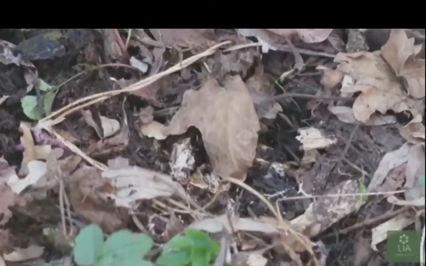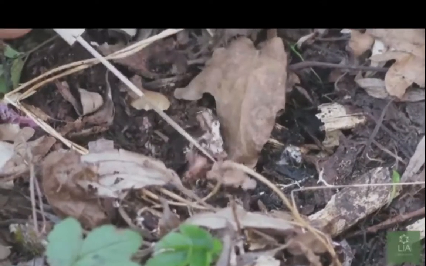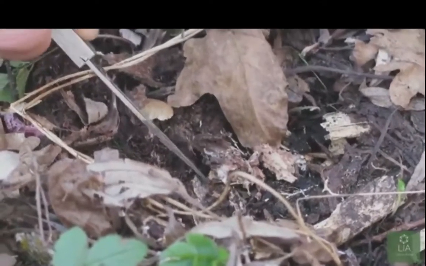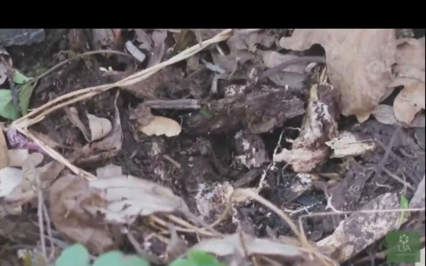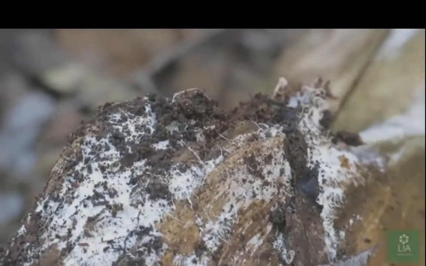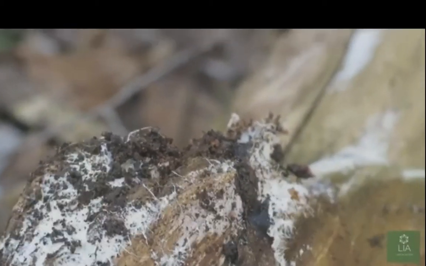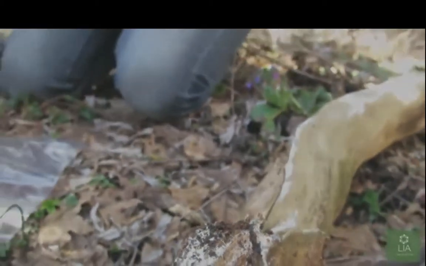So this is rhizomorphic. Those look like dead roots, though. Yeah, this is mycelium. It looks like elder. This will all probably be the same thing. But this is also it, isn't it? That's definitely mycelium. Good little video, I guess.